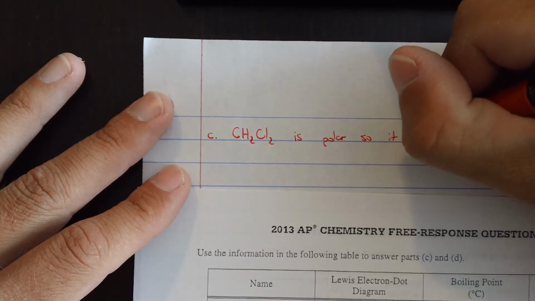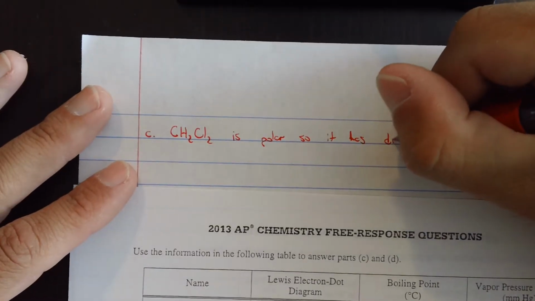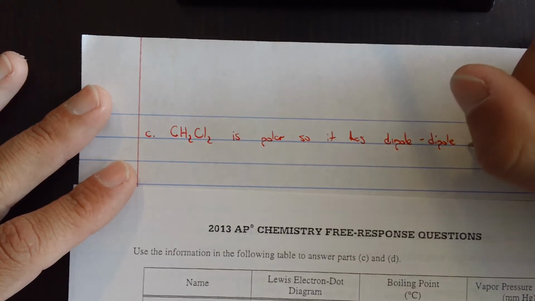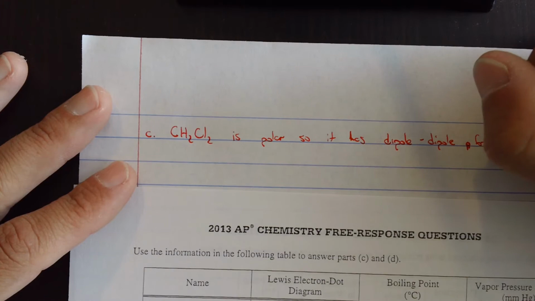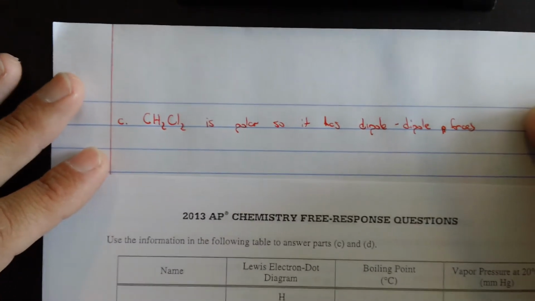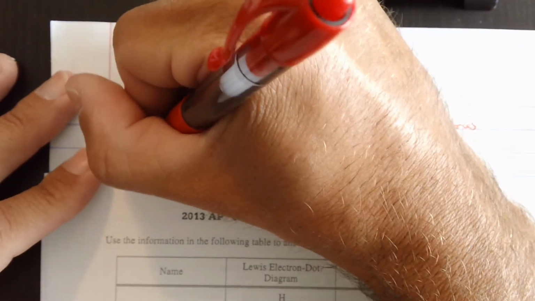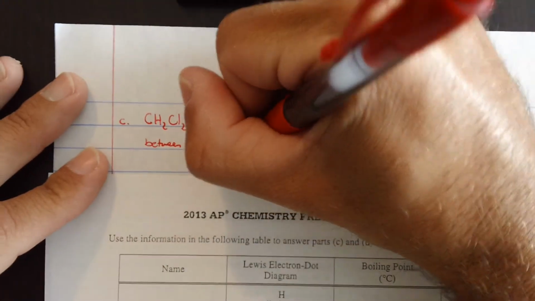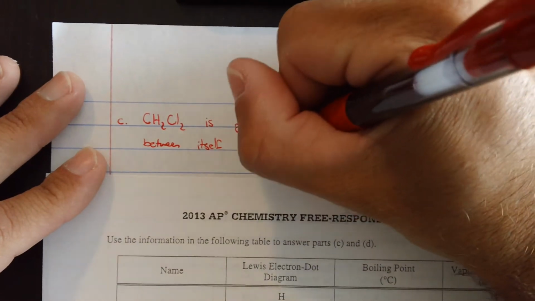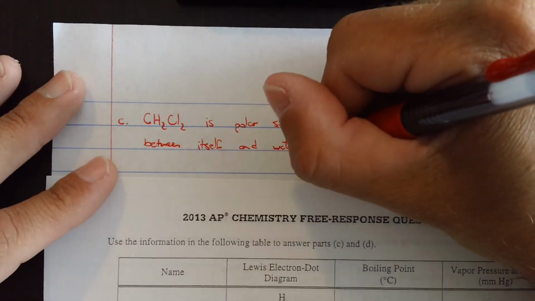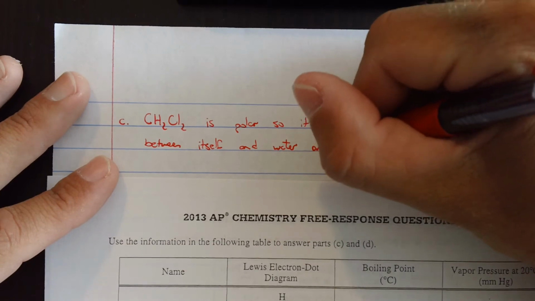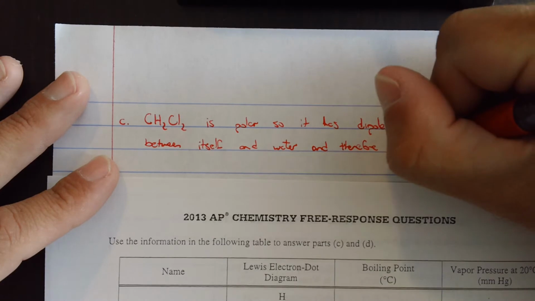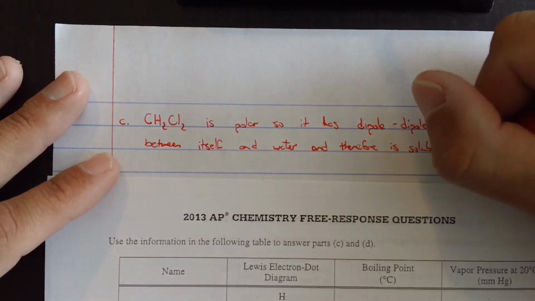So it has dipole forces between itself and water. And therefore is soluble in water.